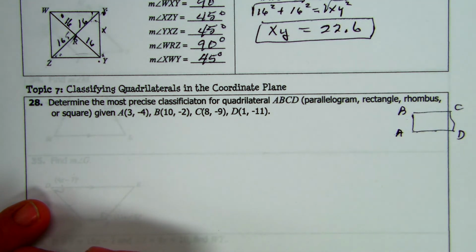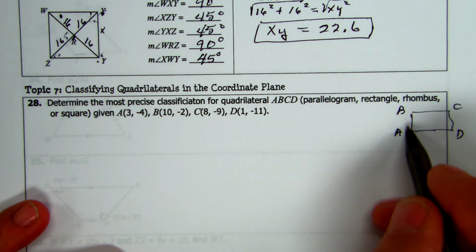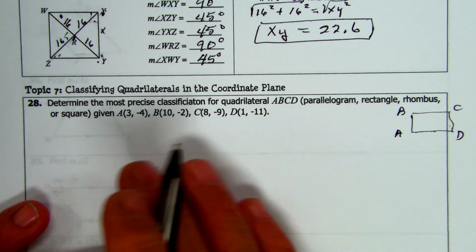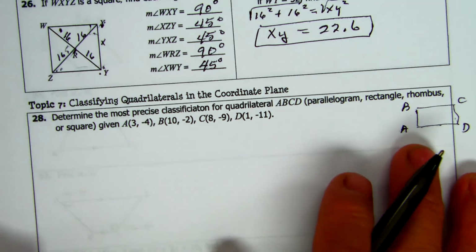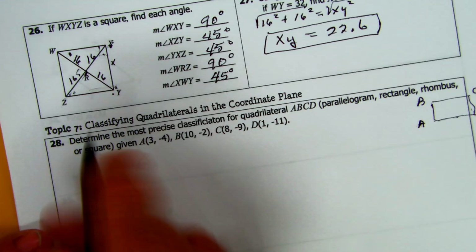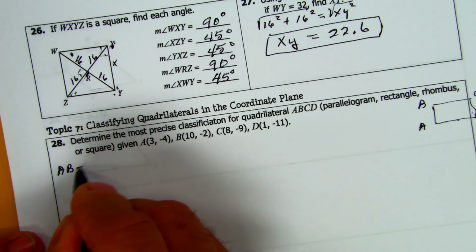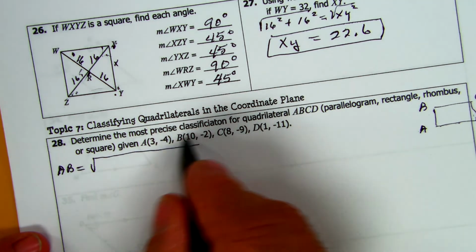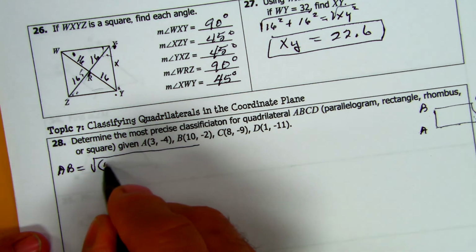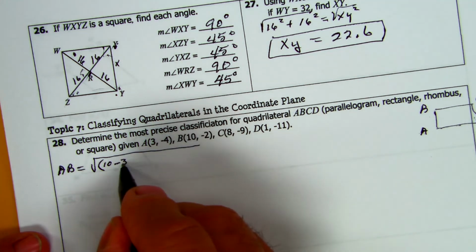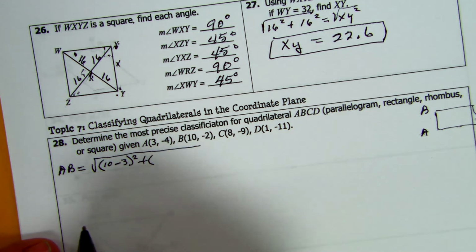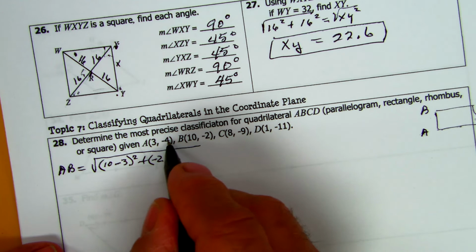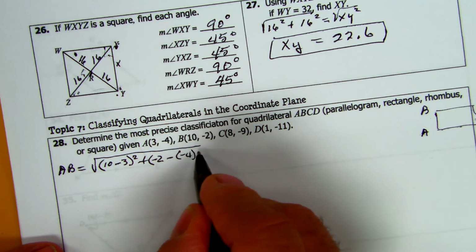Now, first thing we're going to do is check the lengths of all the sides to see if two are congruent and the other two are different but congruent, or see if they're all congruent. So let's start with AB. I'll use the distance formula. AB is equal to the square root of x2, 10, minus x1, 3, squared, plus y2, negative 2, minus y1, negative 4, squared.